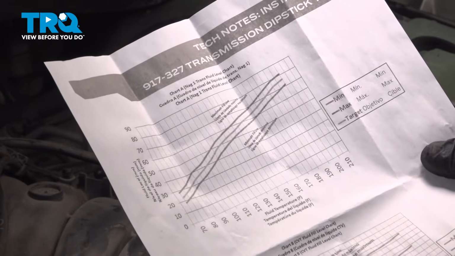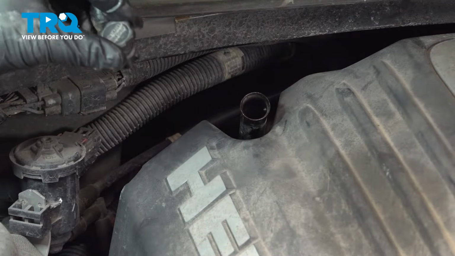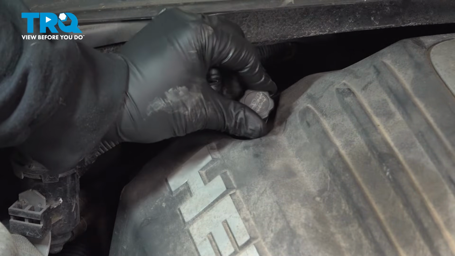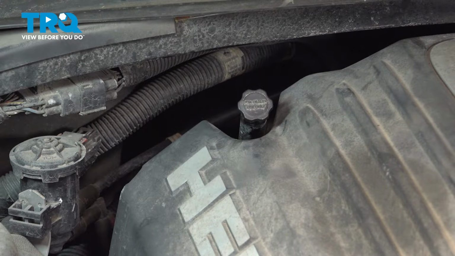We're going to go ahead and reinstall the cap for our dipstick tube. Once you're done checking the fluid level, go ahead and install the cap, twist it clockwise, and it'll lock into place. And you're all set.